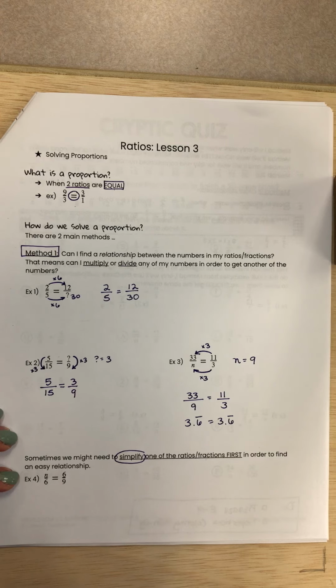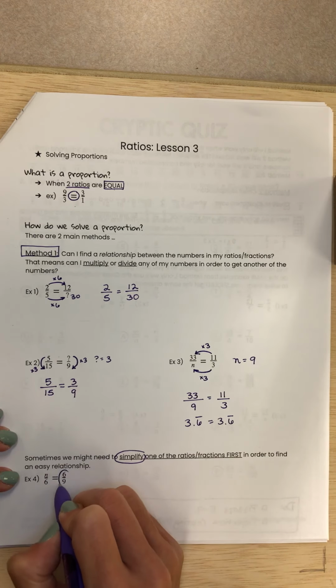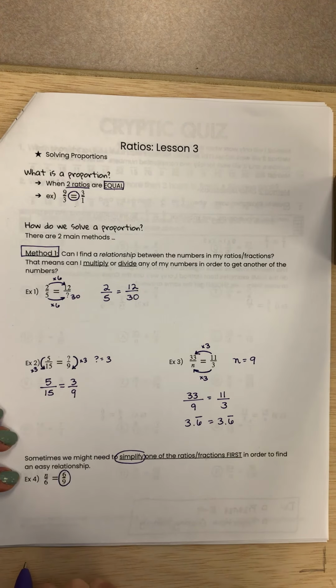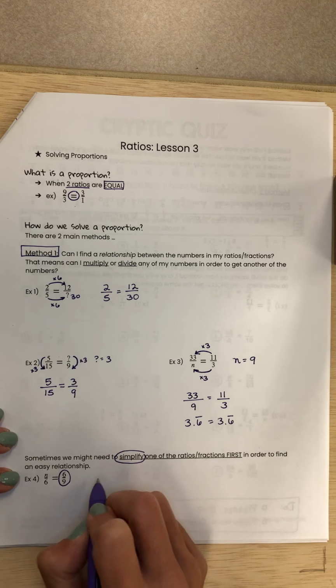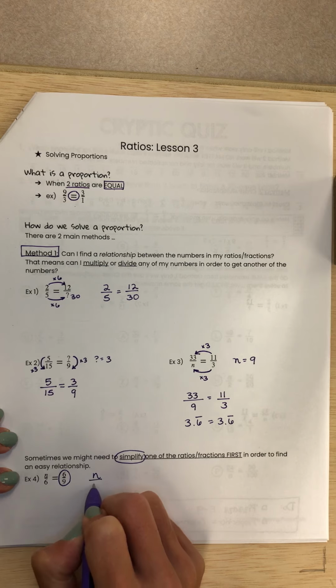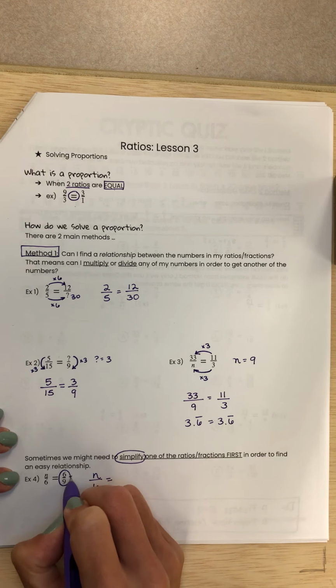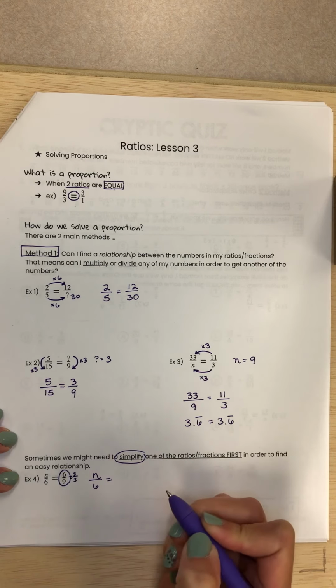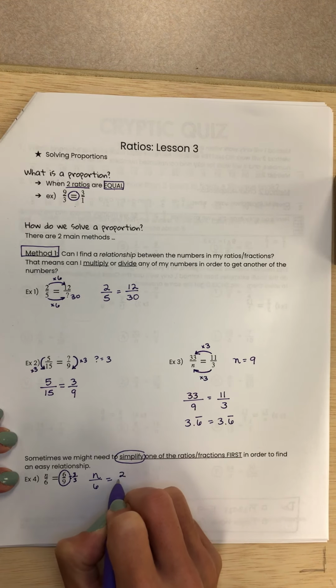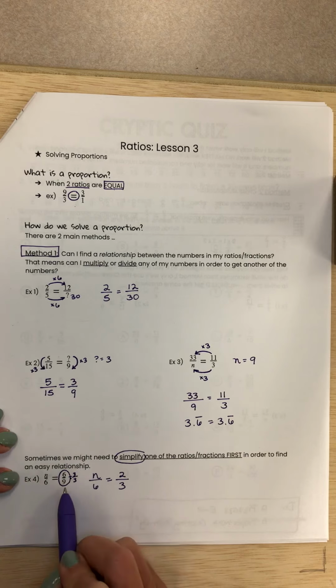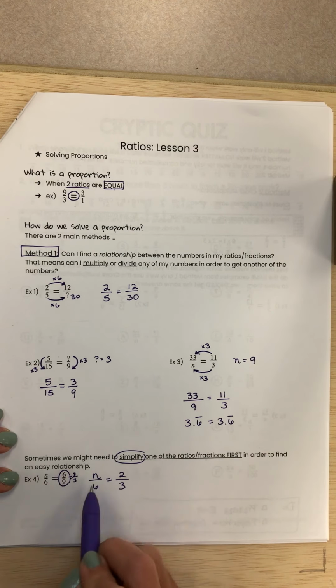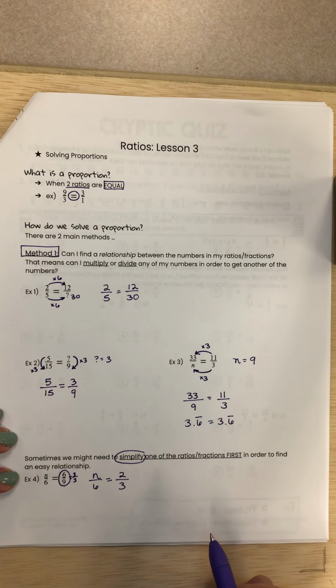Oh, but I do recognize I could simplify 6/9. Well, let's do that and see what we get. So I'm going to rewrite this as n over 6 equals 6/9. I know if I divide by 3/3, I'm going to get 2/3. So 6/9 is the same thing as 2/3. Therefore, this is also a proportion.